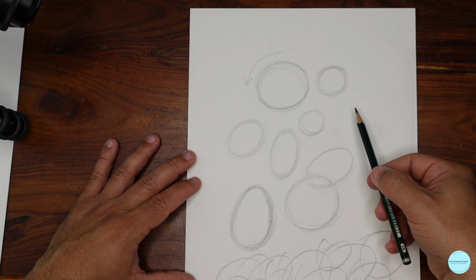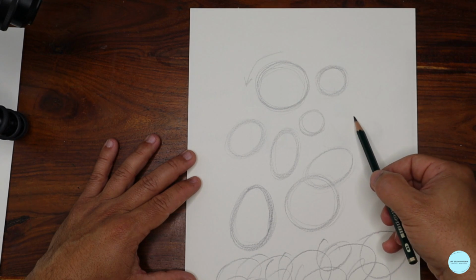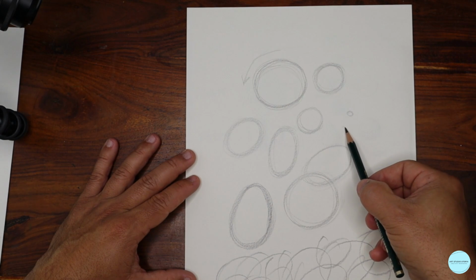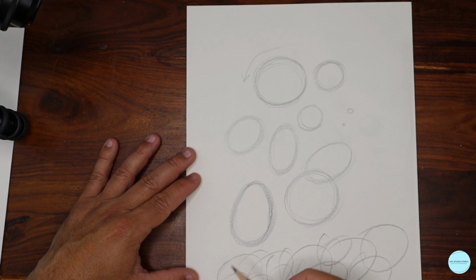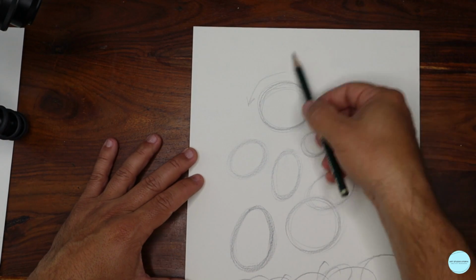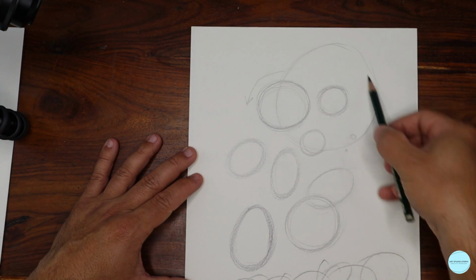How small can I go? Ghost it, and there's my smallest little circle. I could go smaller than that. Ooh, very hard to go smaller than that because it almost becomes a dot. And how big can I go? And I'm overlapping now.